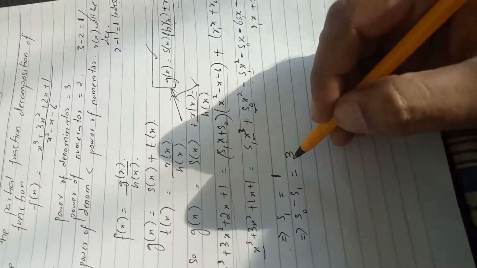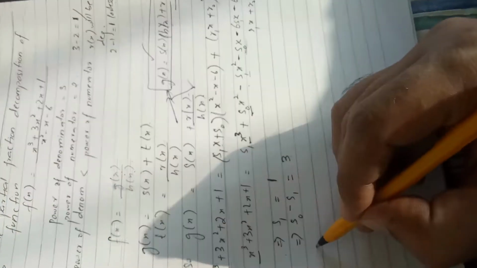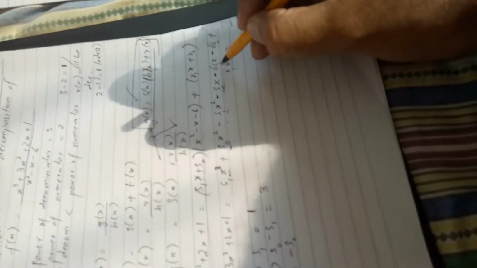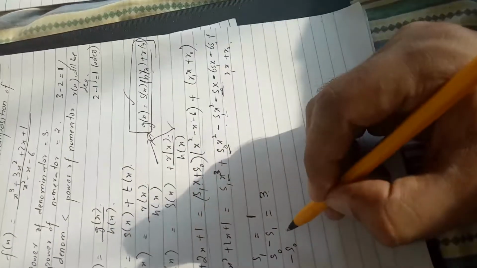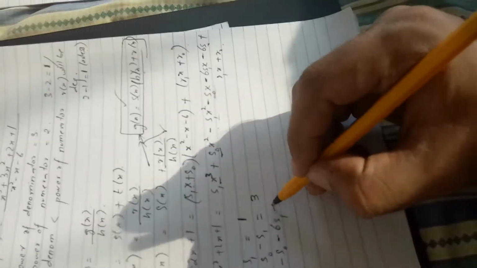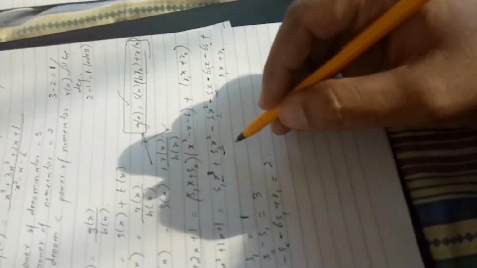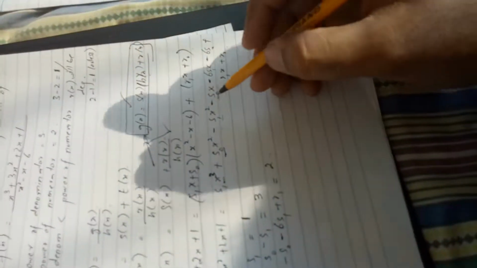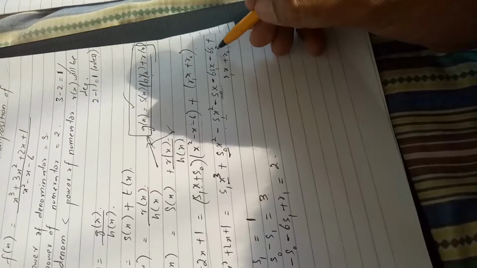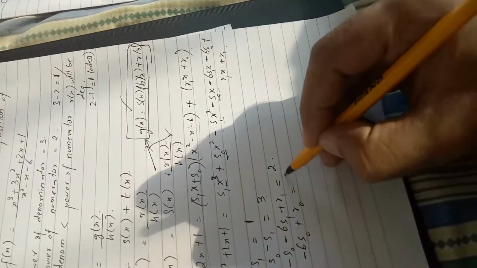Then for x we have minus s0 minus 6 s1 plus r1, which would be equal to 2. And then for the constant coefficient, we have minus 6 s0 plus r0, so 1 minus 6 s0 plus r0 would be equal to 1.